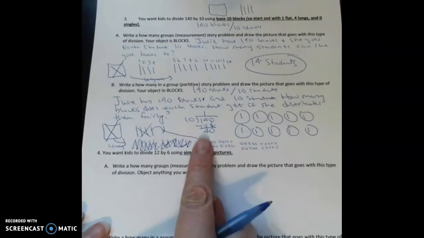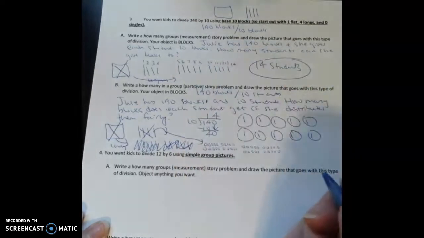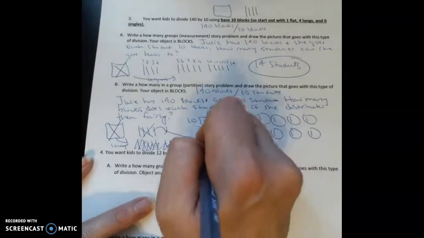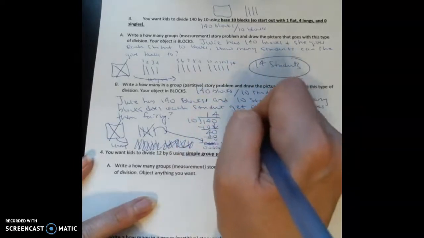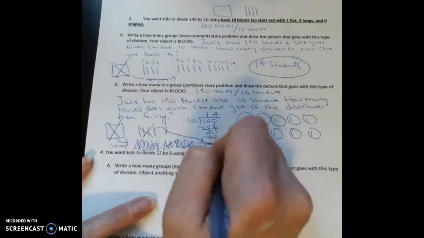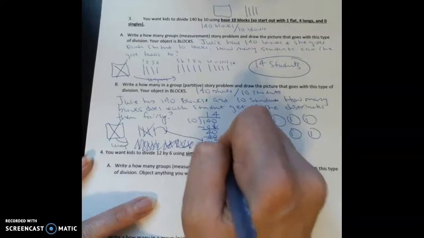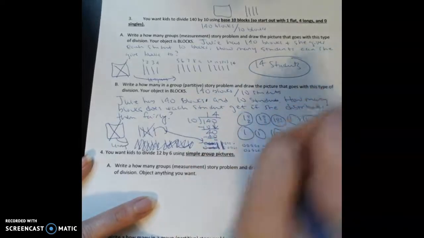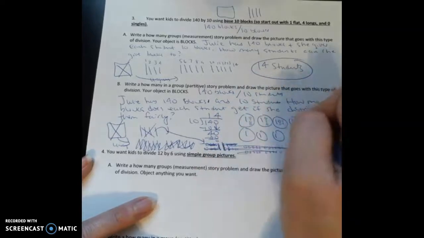If I have 40 singles and 10 groups, I can give 4 to everybody, and that's going to use up all 40. So I'm going to take 4 of these and give them to this person, 4 to this person, then these 2 and these 2 to give 4 to this person, and I can just keep giving out 4.